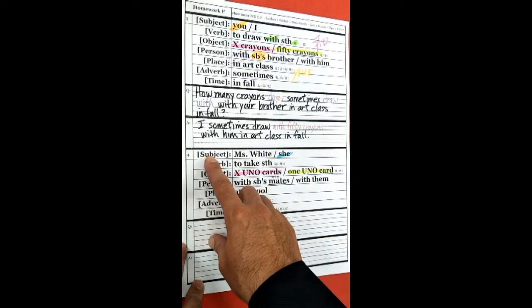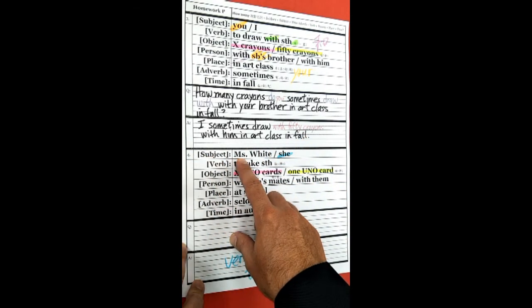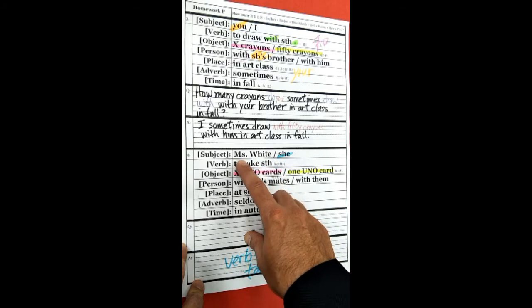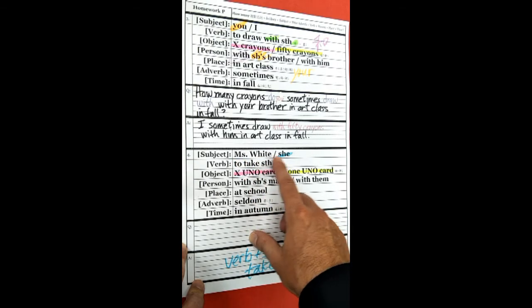Number 4, subject, Ms. White. Ms. White, one girl, see, she.